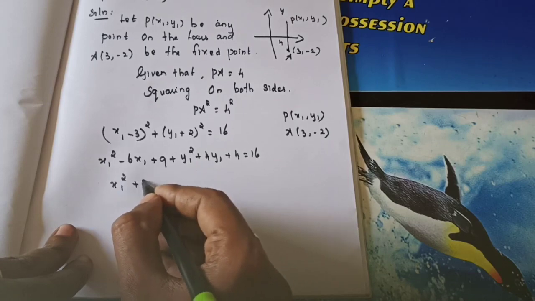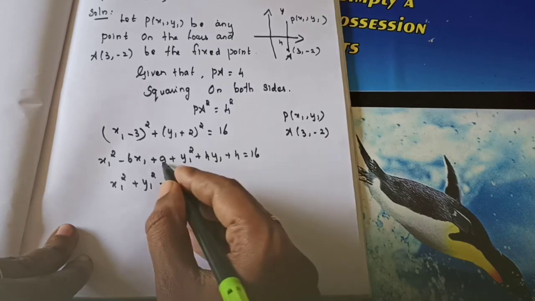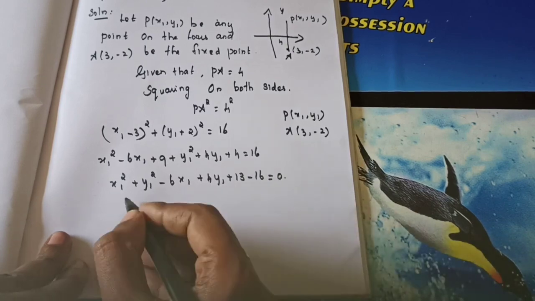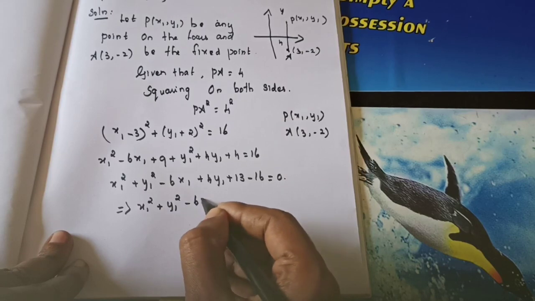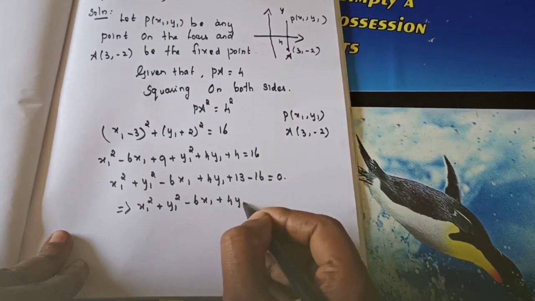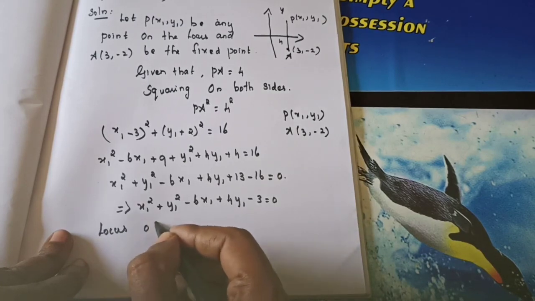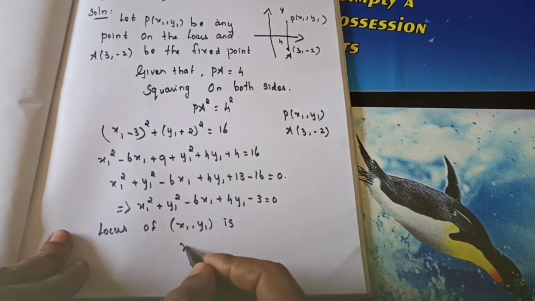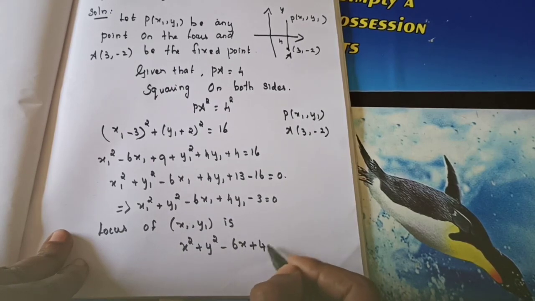x1 square plus y1 square minus 6x1 plus 4y1. This one, if you add 9 and 4, means plus 13, is it right? Plus 13 minus 16 is equal to 0. So what's the answer? x1 square plus y1 square minus 6x1 plus 4y1 minus 3 equal to 0. So the locus of a point P of x, y, that is the locus of x1, y1, is x square plus y square minus 6x plus 4y minus 3 equal to 0. This is the required answer.